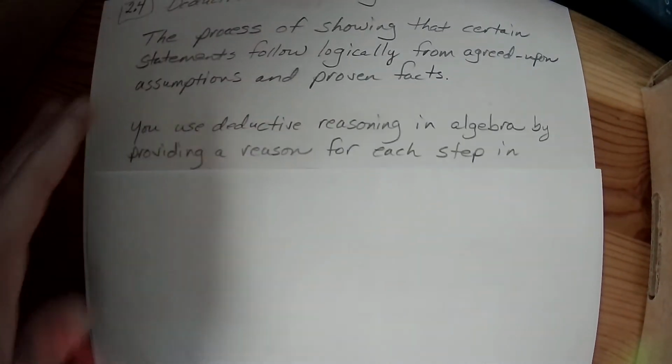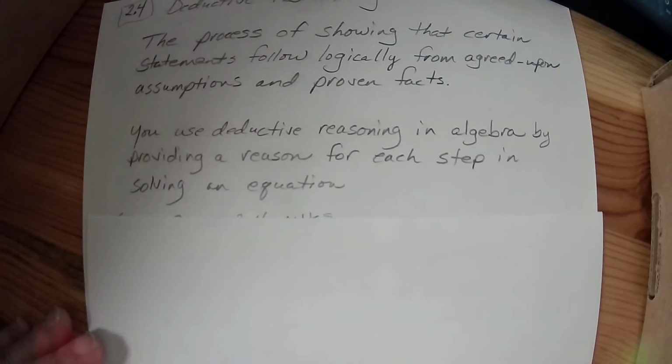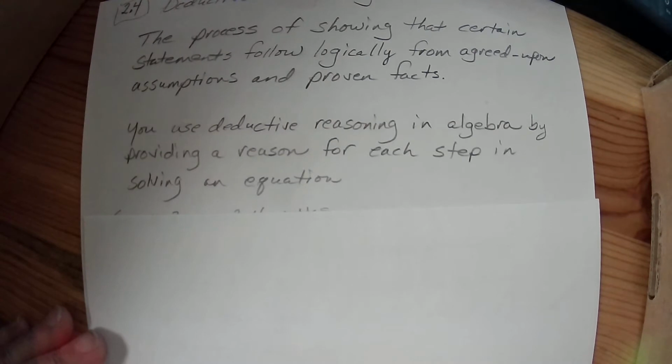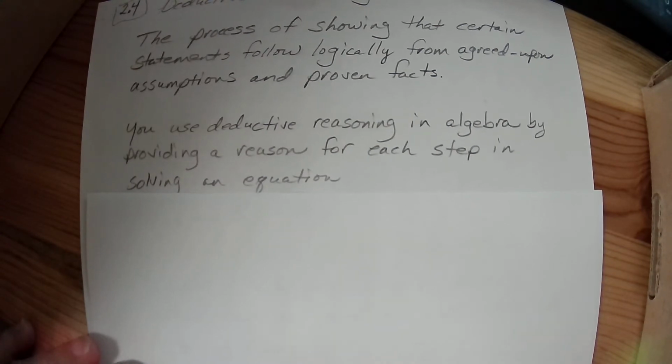So solving algebraic equations is an example of using deductive reasoning because you provide a reason for each step in solving that equation, and that's how it differs from inductive reasoning. Inductive reasoning, remember, is looking for patterns and coming up with generalizations about those patterns, whereas deductive reasoning is using steps that we've all agreed on that work.